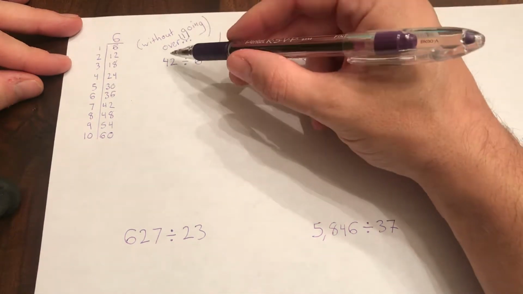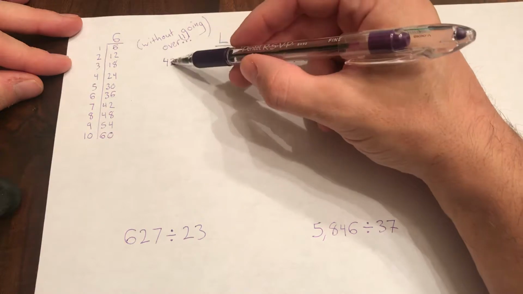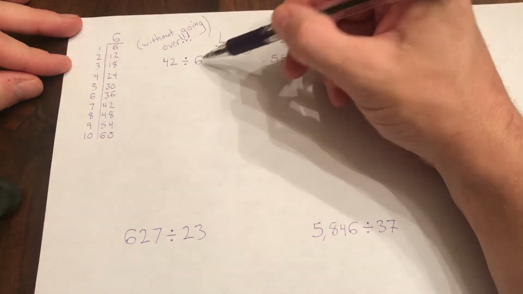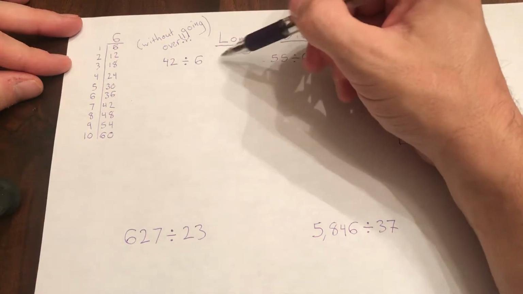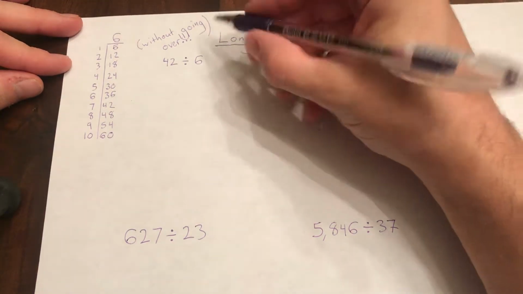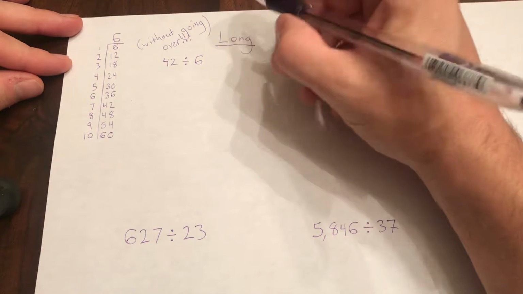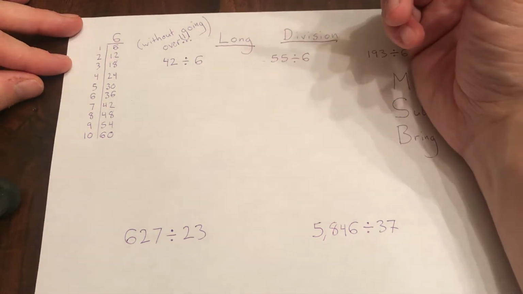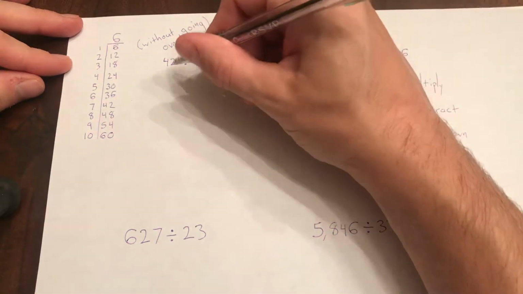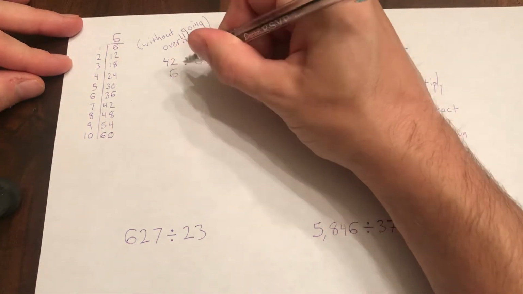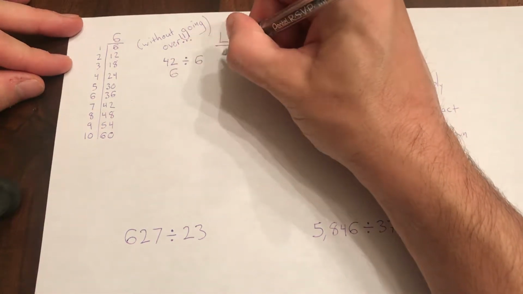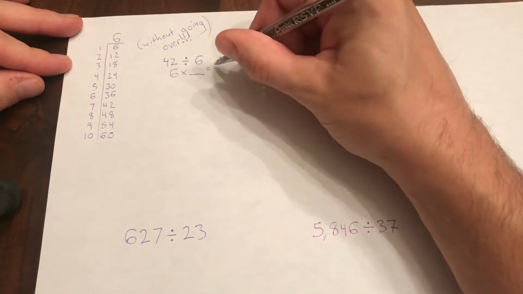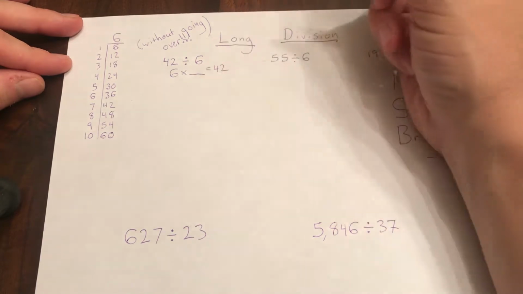In some quick academic terms, the dividend is the front end when it's written like this. That's how I remember. You have a divisor, and then your answer is a quotient. One of my favorite things to do is just to remember that these are always fact families. What's the opposite of division? It's multiplication. So my answer, whatever it is, I'll rearrange this and say 6 times my answer should give me 42. I don't know that yet. 6 times something should give me 42.